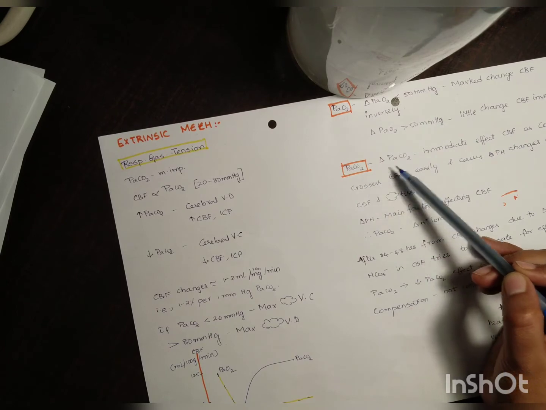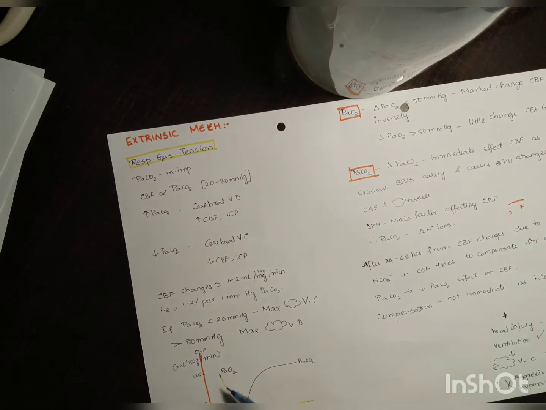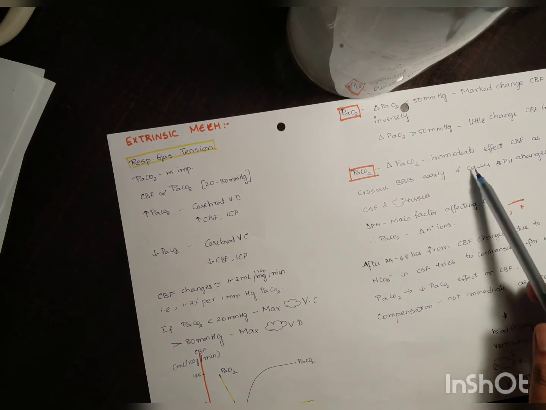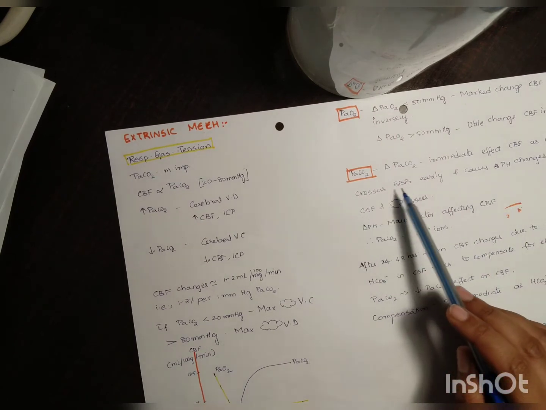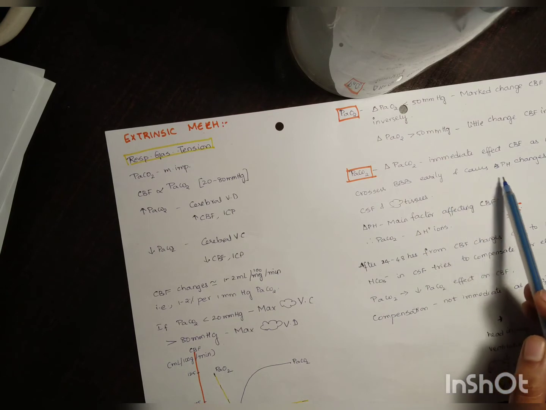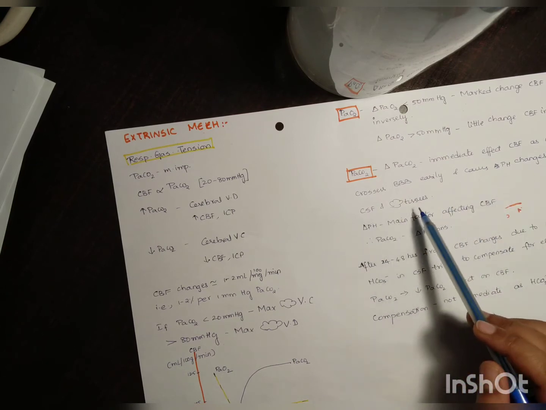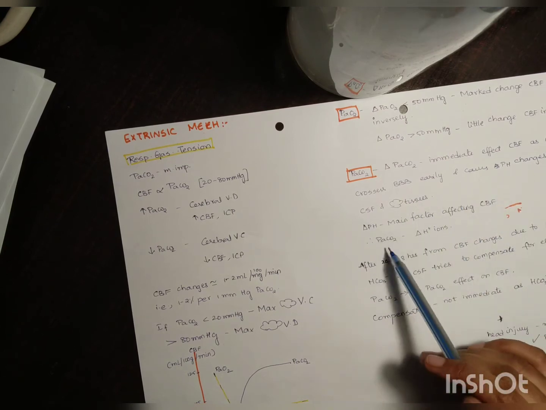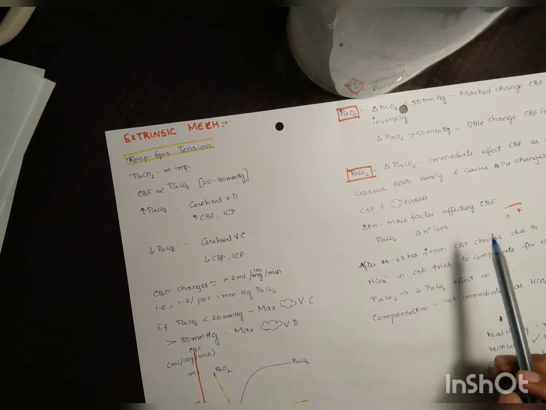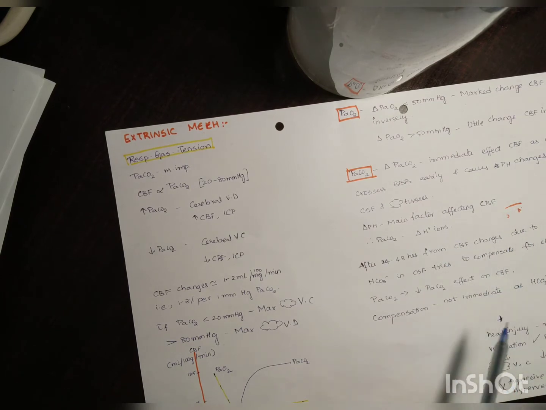And when you see the graph of PaCO2, the effect is immediate because CO2 crosses the blood-brain barrier easily and causes pH changes of the CSF and the brain tissues. Here the pH is the main driving factor, with the release of H plus ions.